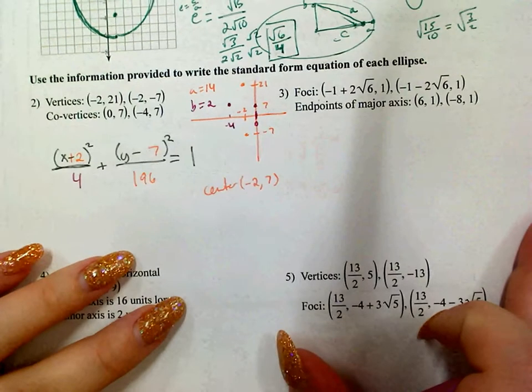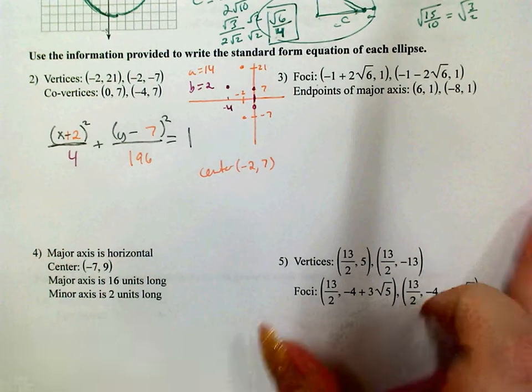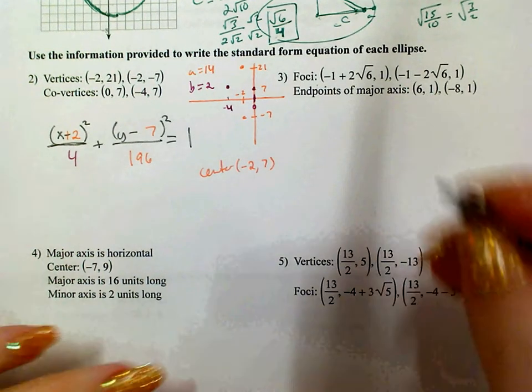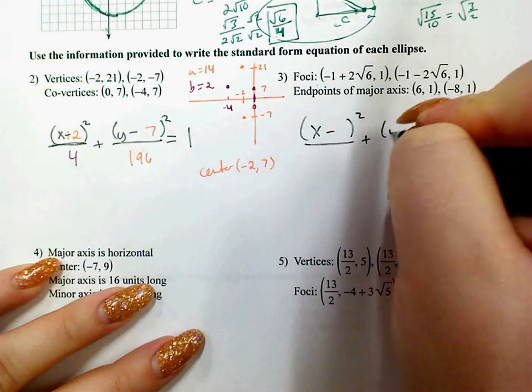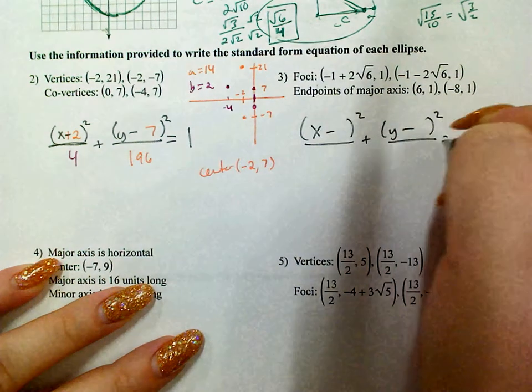All right. Number 3, we need the equation, so I'm going to go ahead and start it. So let's see what we get.